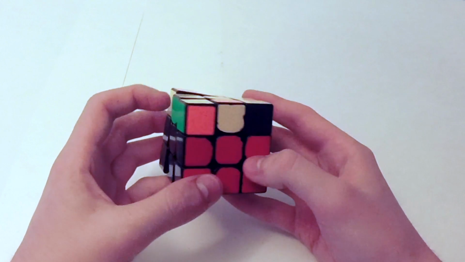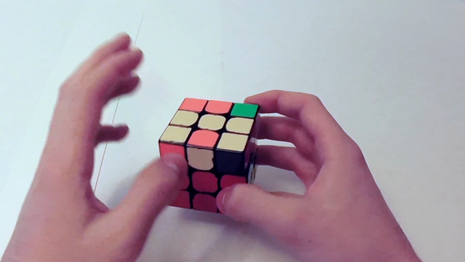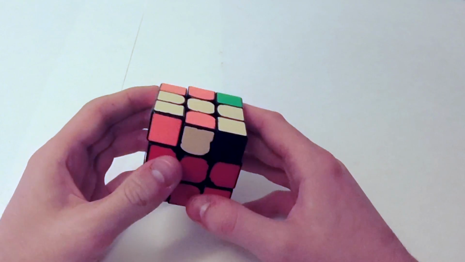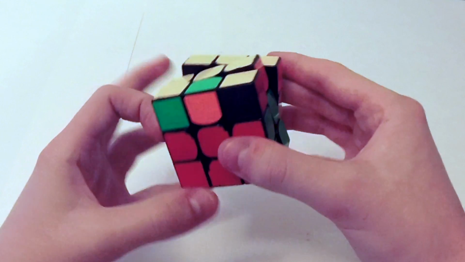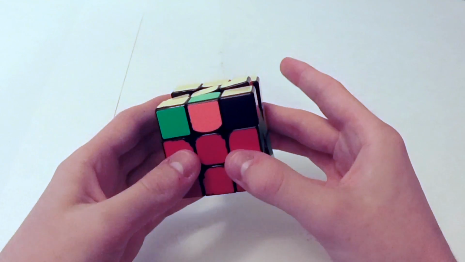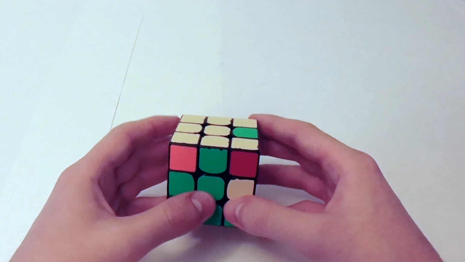But if I can't do that because all of my other slots are full, I can do a trick where I basically pretend that I did F2L like normal and then do my OLL, and then do a special insert here to basically skip OLL even though I did OLL.